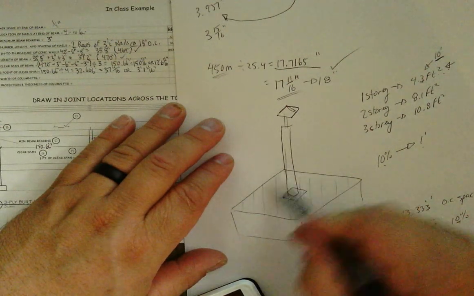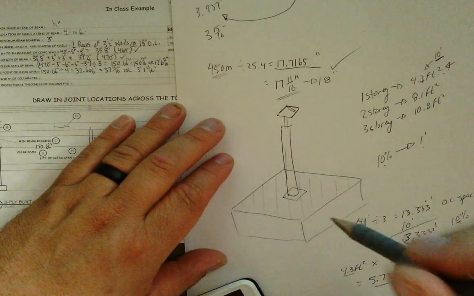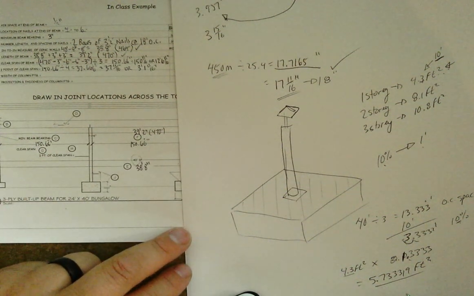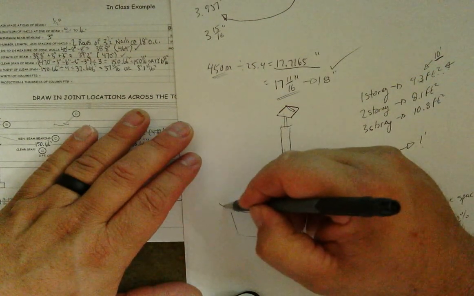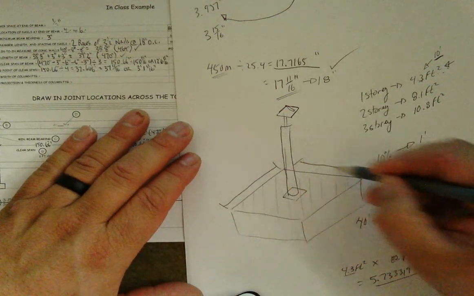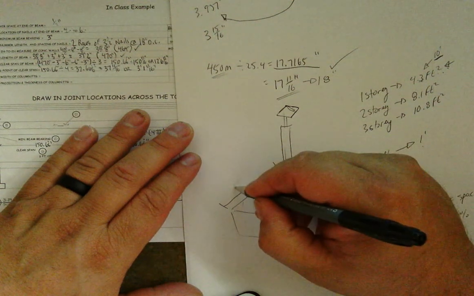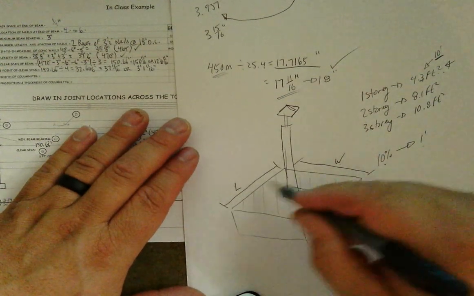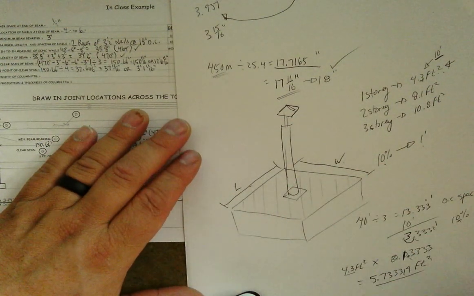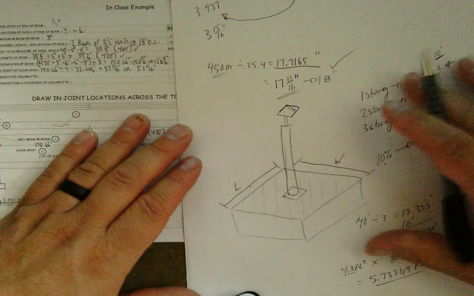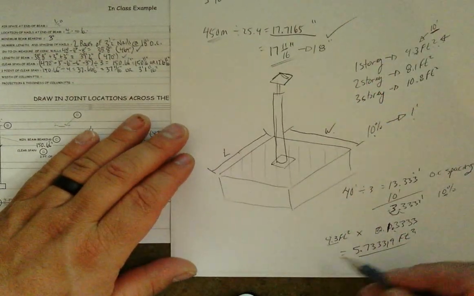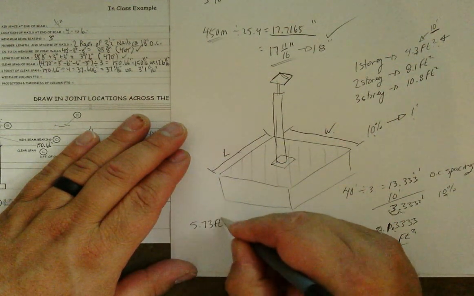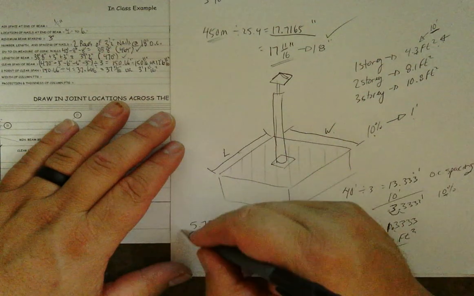Okay, so basically the area of the column footing for this building has to be 5.73 square feet. Okay? So then what I have to try and do is determine these two dimensions here, which we could basically call one the length, and we can call the other the width. They're going to be the same because it's a column footing, but I need to find two dimensions. So area is created by having two dimensions. So I could take the area of 5.73 basically, and to find two dimensions, I just square root it.